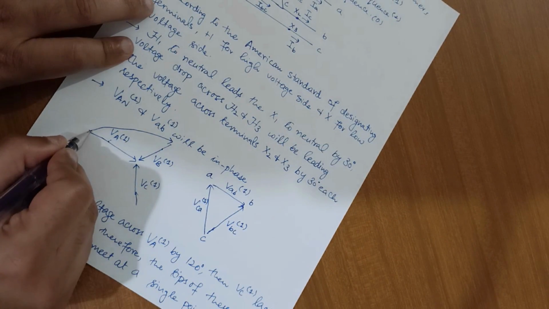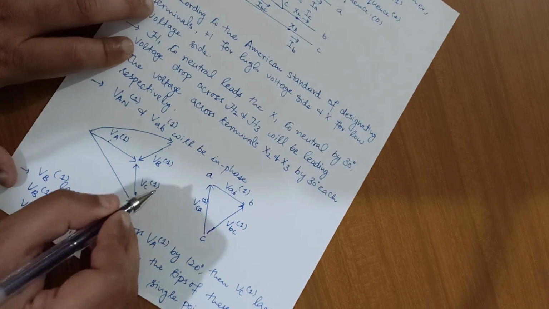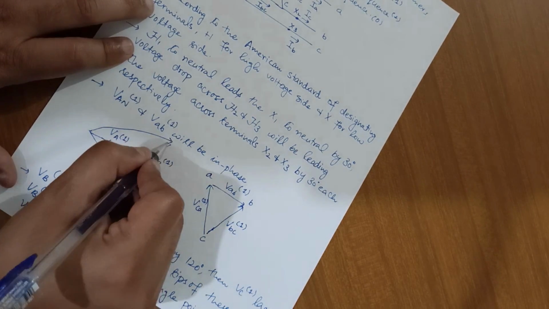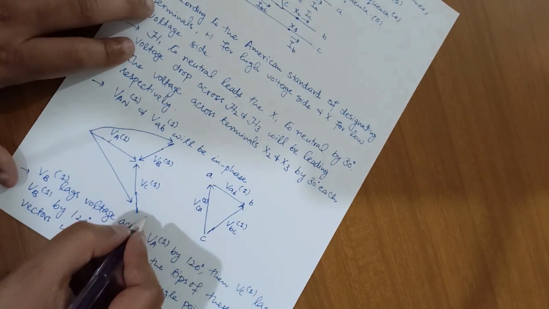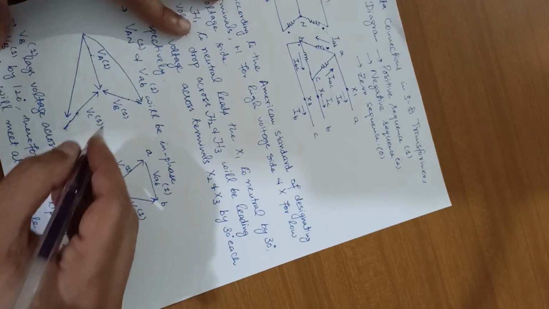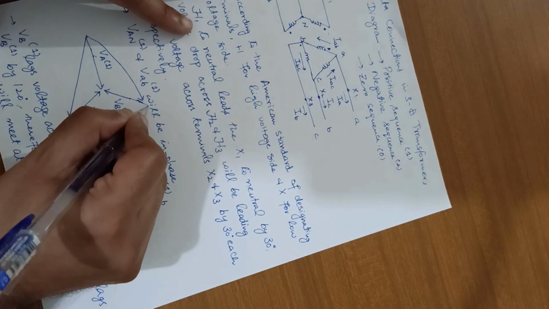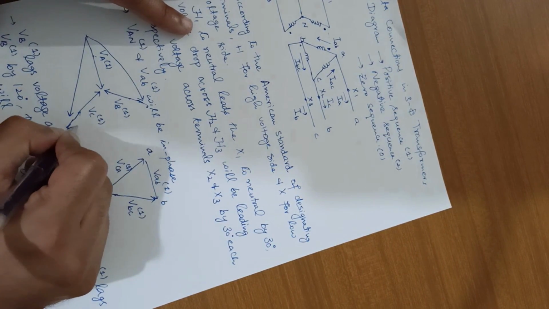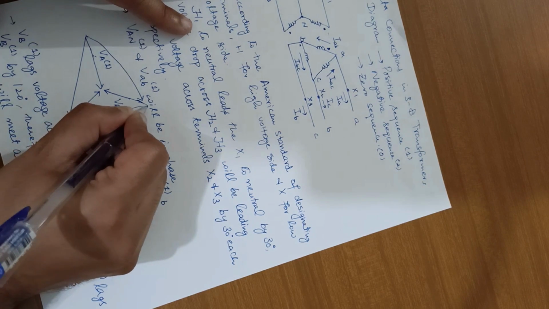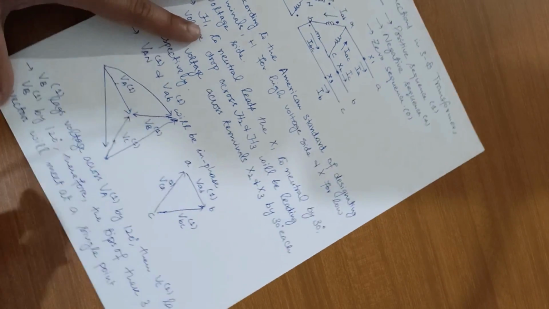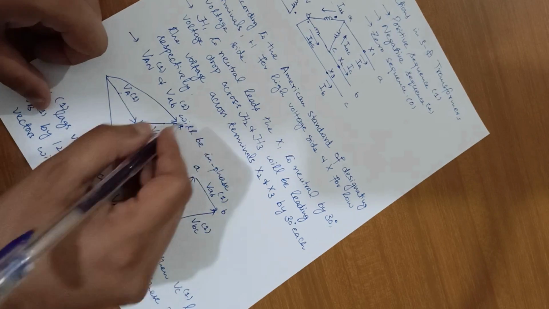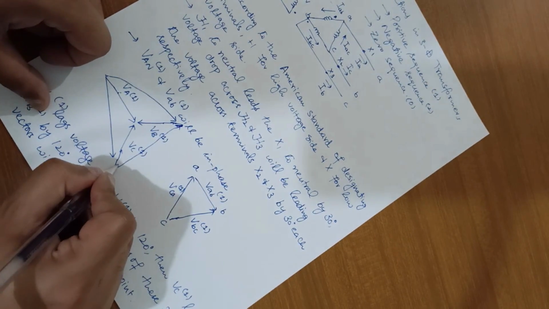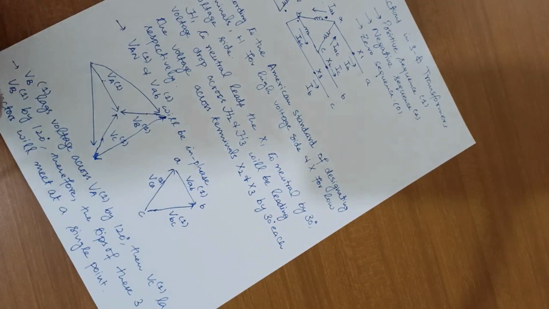And here the second one just like this, and the third one drawn just like this, with its arrow downward.